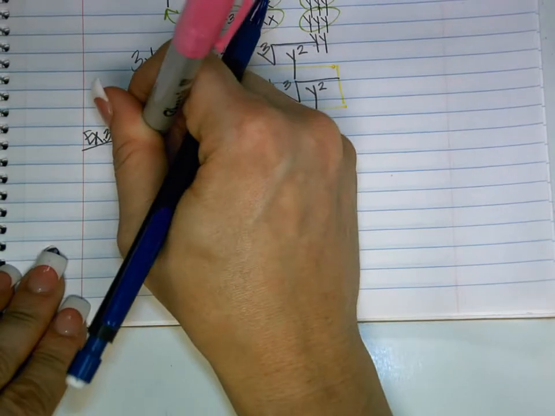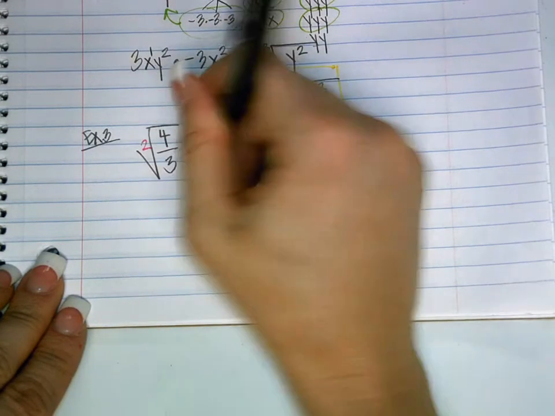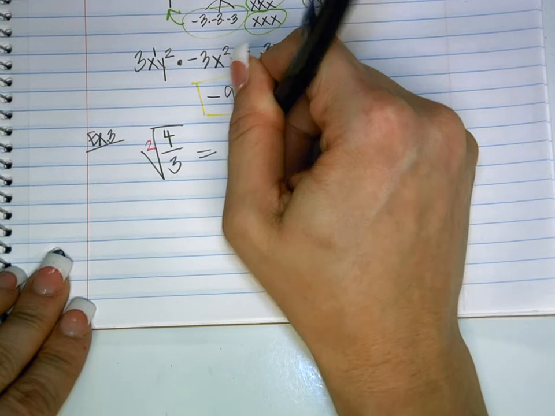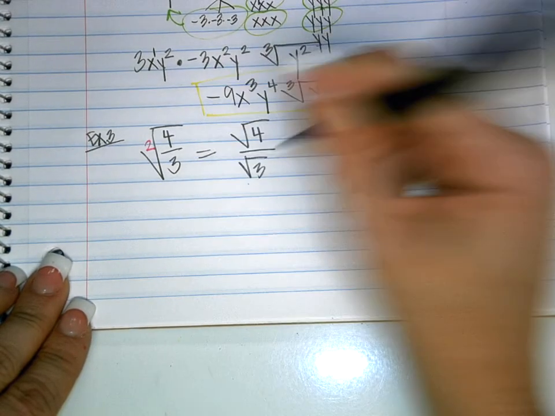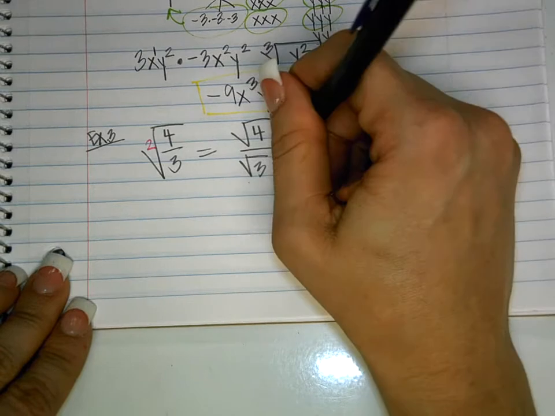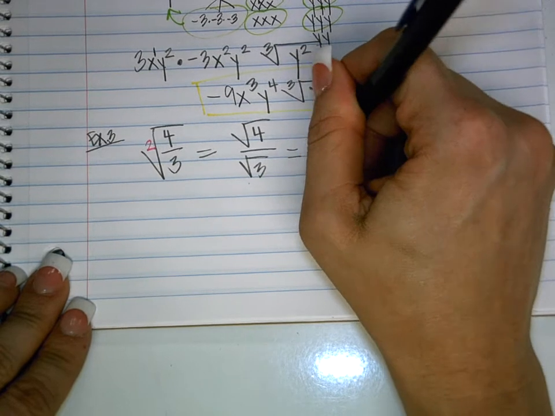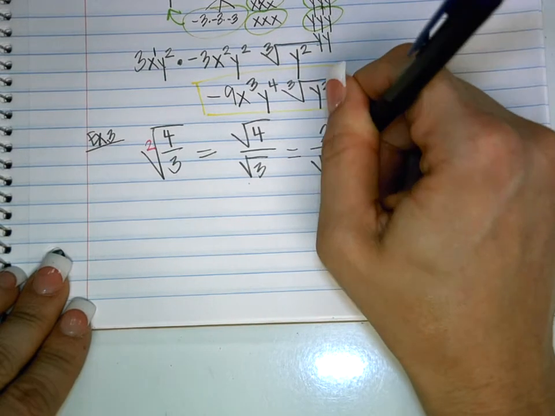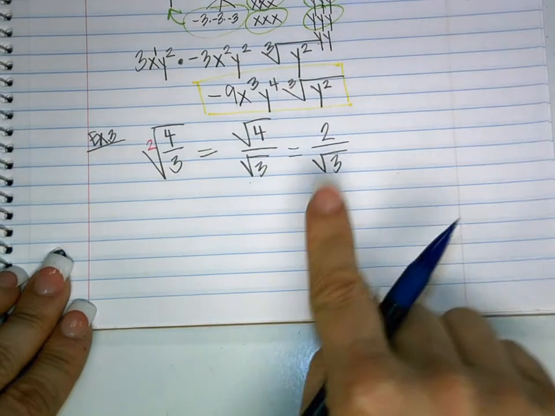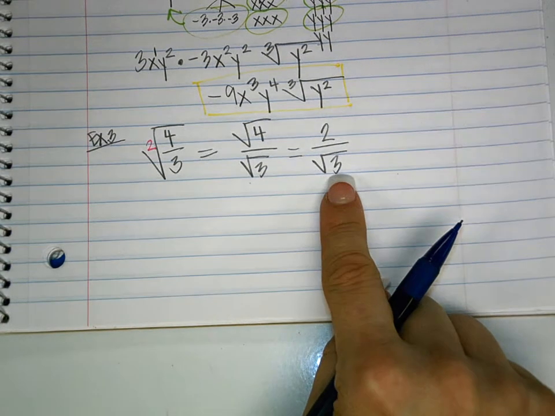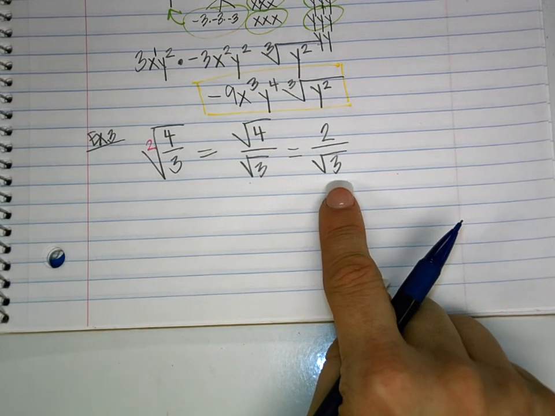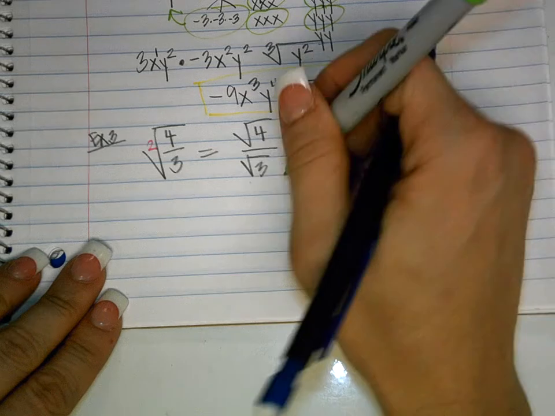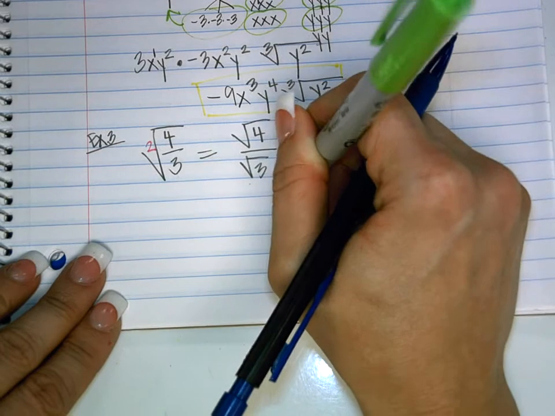Okay, so first thing you want to do with fractions is break them up. So I'm going to make 2 little roots. Root 4 over root 3. What does root 4 break into? Just 2. Can I break anything out of root 3? No. But remember, to get rid of this in the bottom, what's that called when I get rid of the denominator? Rationalize the denominator, right?